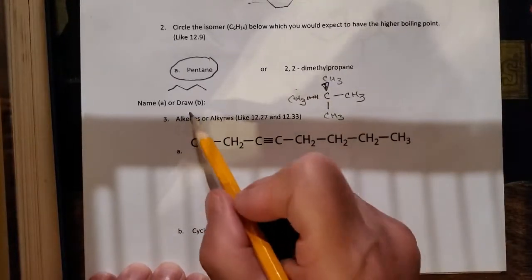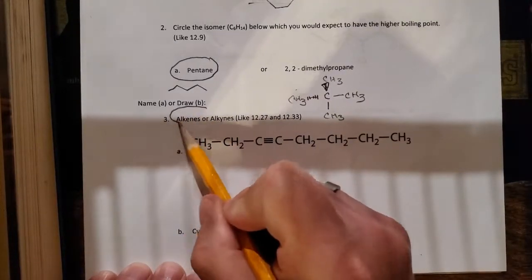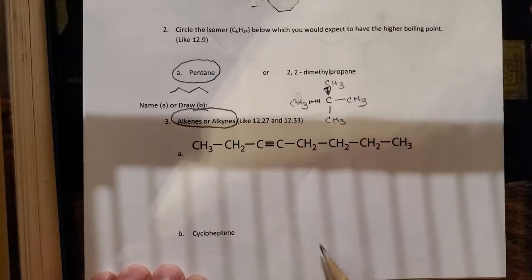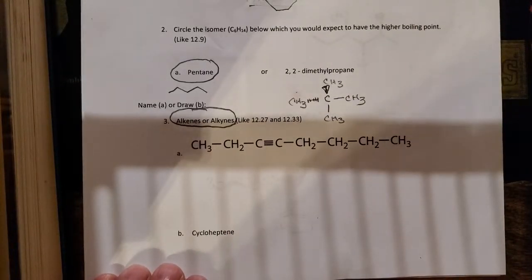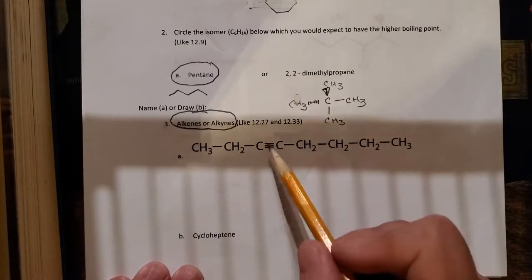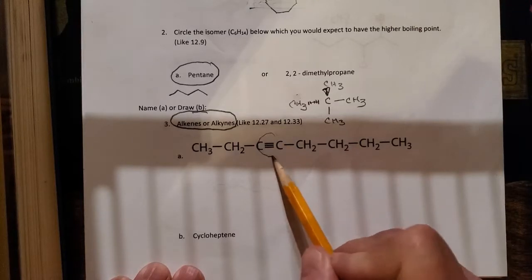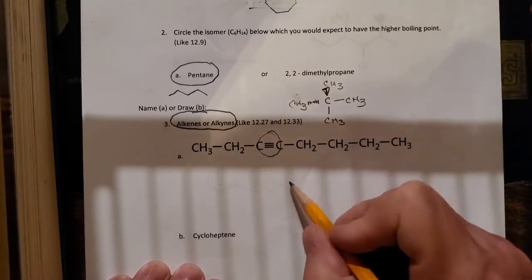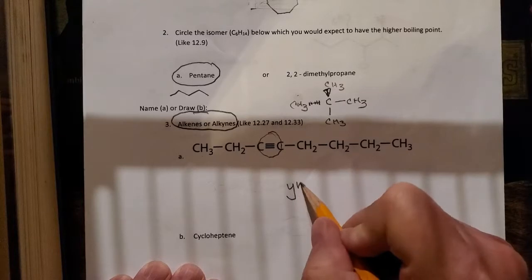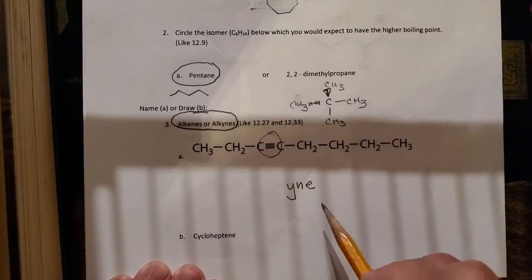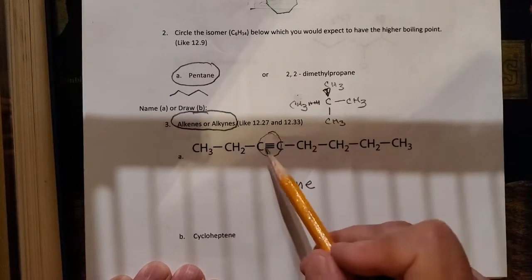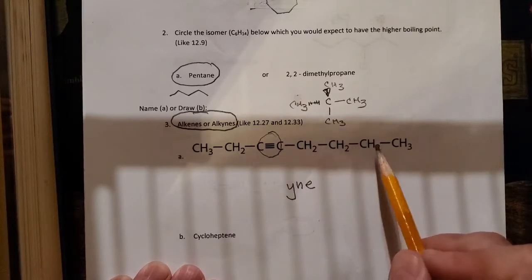Okay, this is alkenes and alkanes. So you go to your cheat sheet and you look up alkenes or alkanes. You see a triple bond. That's an alkyne, so it's going to end in ine. The longest chain is 1, 2, 3, 4, 5, 6, 7, 8.